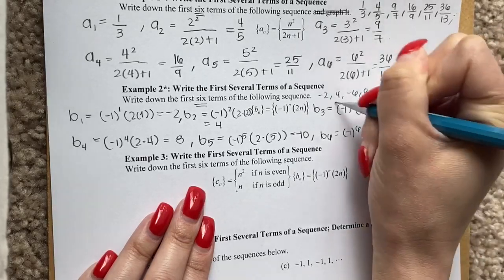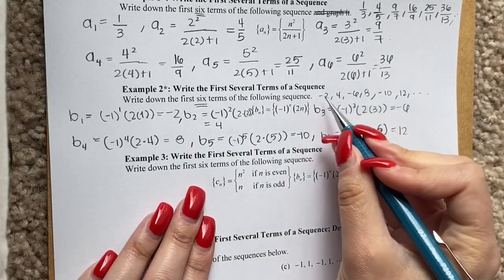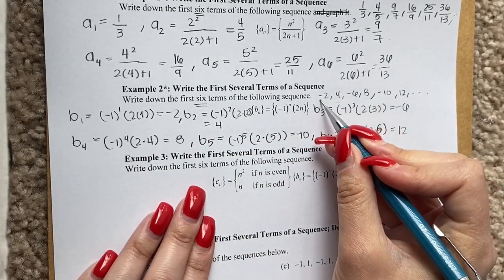Okay, so these are the 6 terms. We call this an alternating series because it's alternating sign.